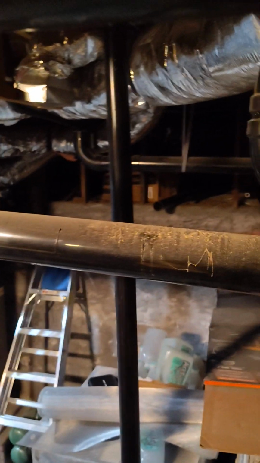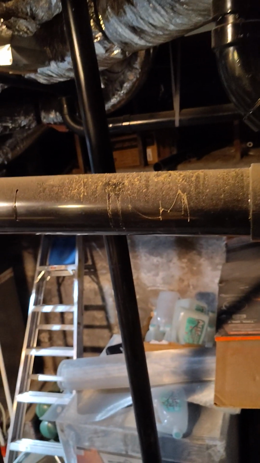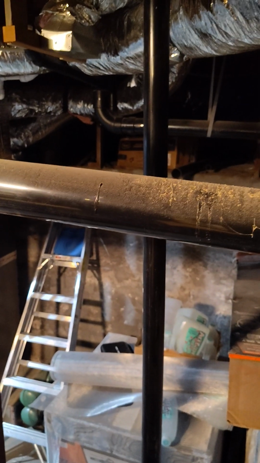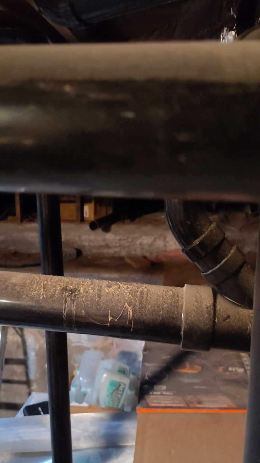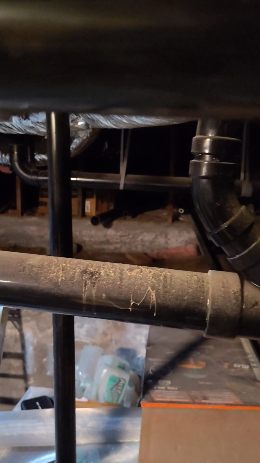There's normally two vents in what is called a circuit vent system. You have one upstream and one downstream a little ways, and you have to design it accordingly so you don't get those conditions of pressure that could push and pull on the water in the trap.